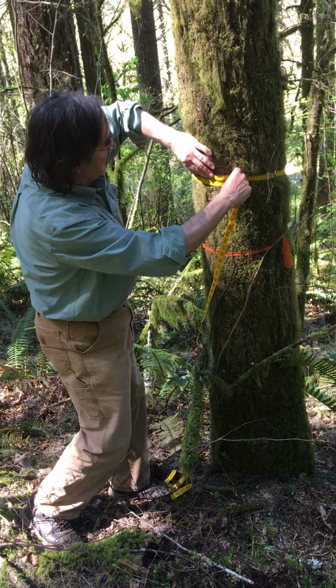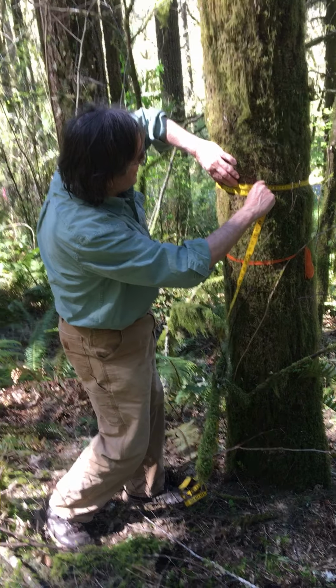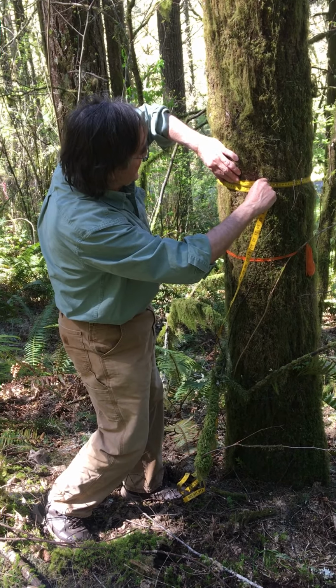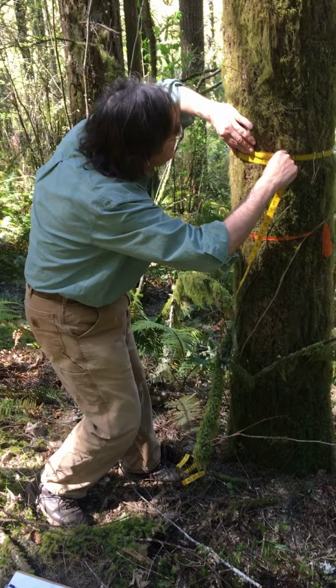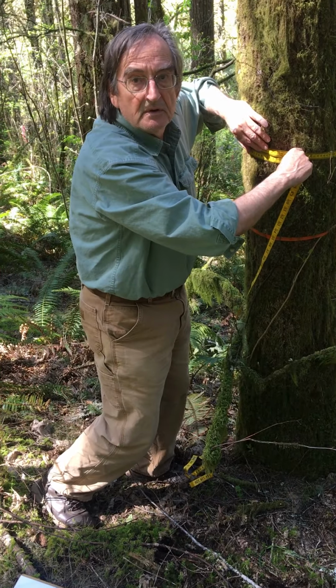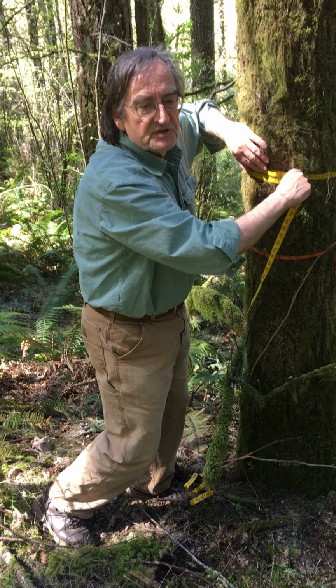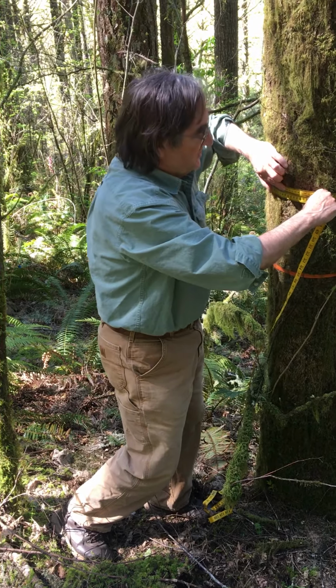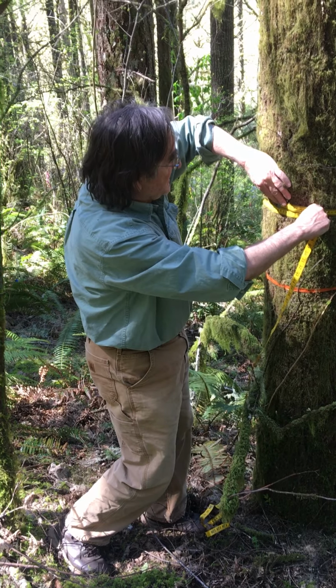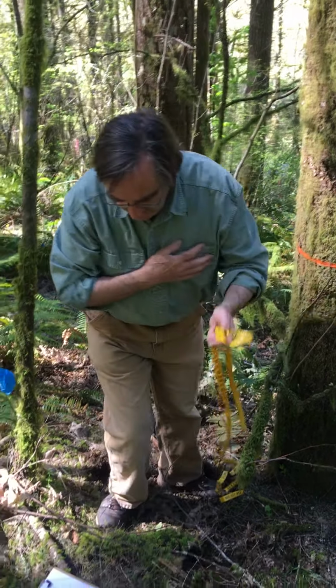It'll give it to me in millimeters. It's between 98 and 99, and it is 98.5. So it was in the quadrat, it's a grand fir, and its circumference is 98.5 centimeters.